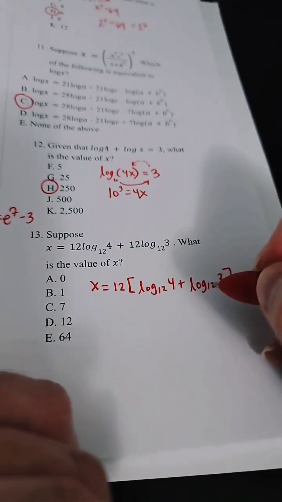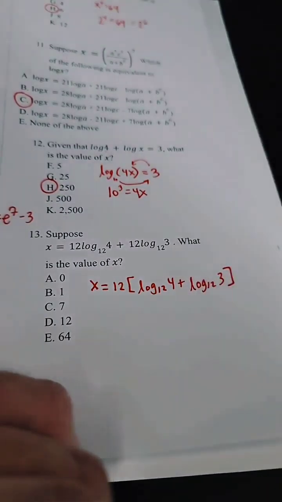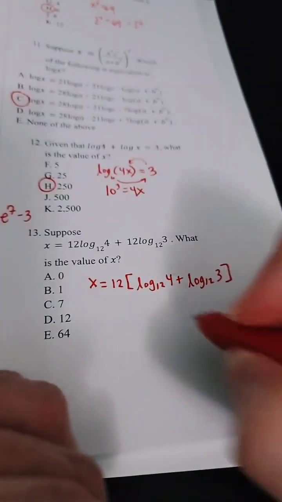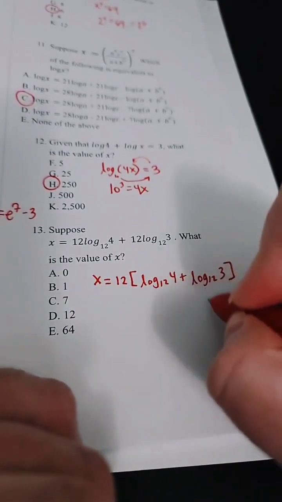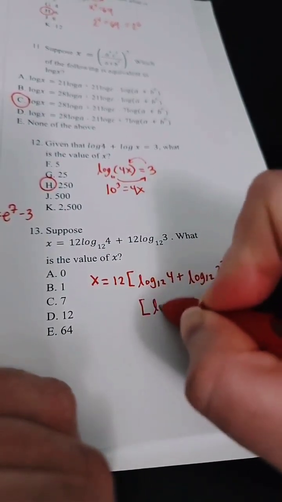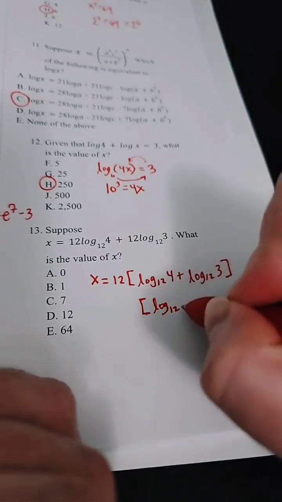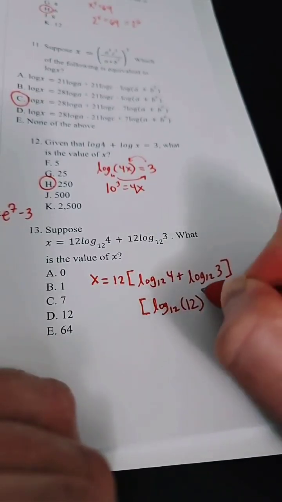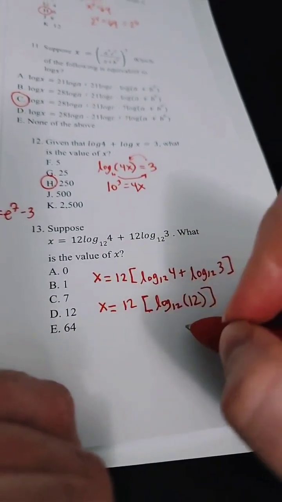Okay, and then let's see, did I do that right? Yeah, I just factored it out. Okay, so I factored it out, and then if I'm adding logs with the same base, I can multiply the arguments and put it into one log. Sorry, I'm confusing myself, going back and forth between the rules. So it could be log base 12 of, and then 4 times 3 is 12, so log base 12 of 12, and then times 12, I'm going to copy over, and then x is equal to all of that.